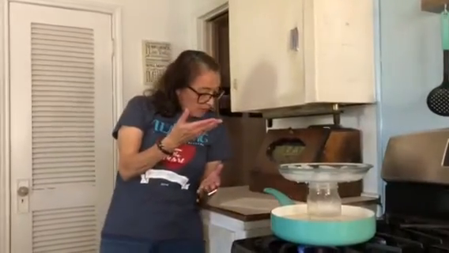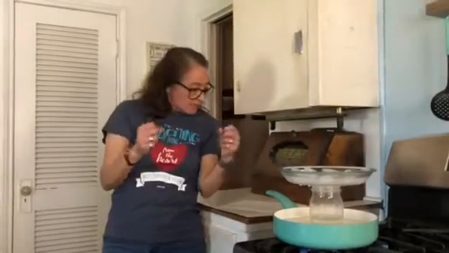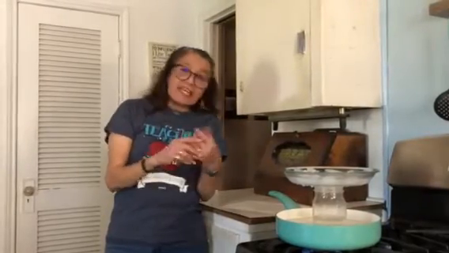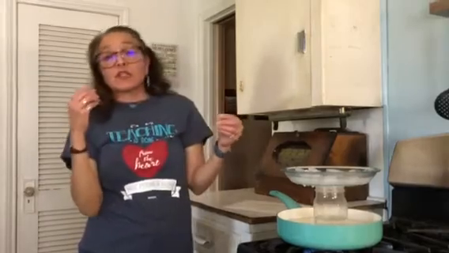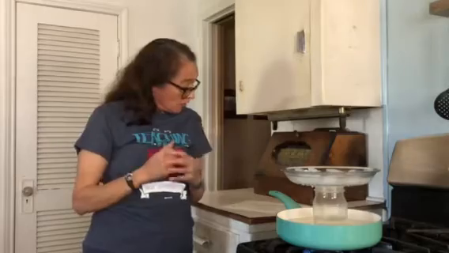Evaporation is when the water rises and it turns into a gas. Condensation is when the water vapor hits a cooler temperature, turning the gas back into a liquid, which is the water.